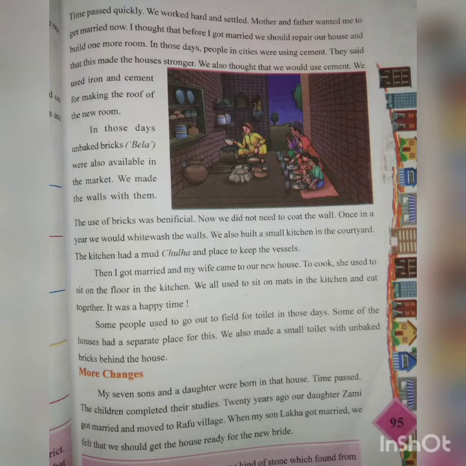Now the standard of living also improved. Now they are using the mats. Yes, they are placing the mats on the ground and then they used to sit on them and eat together. It was a happy time when a family sits together, when a family eats together, or when a family talks together. This is the happiest time.